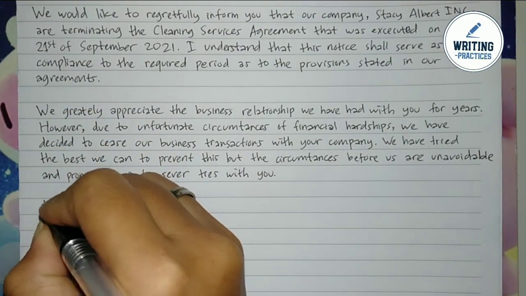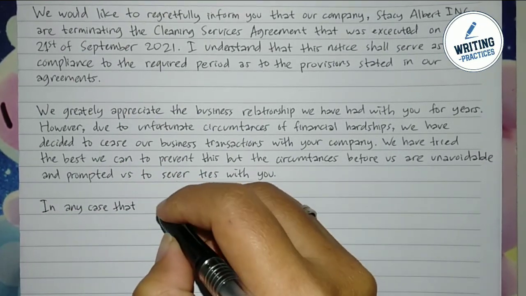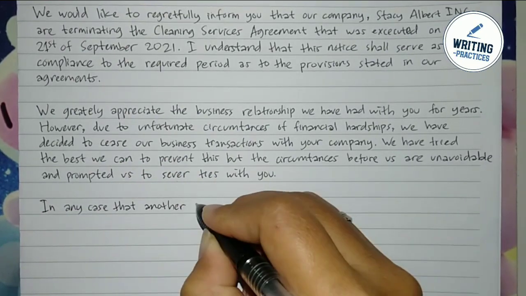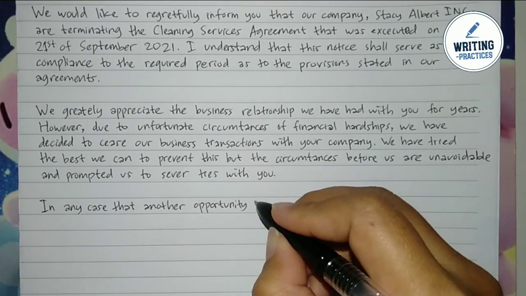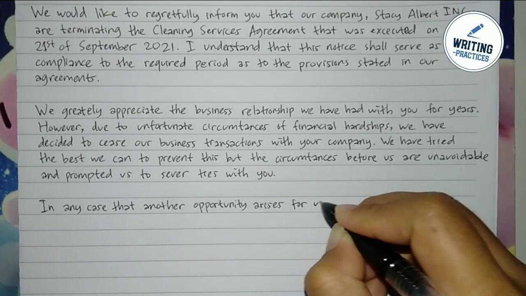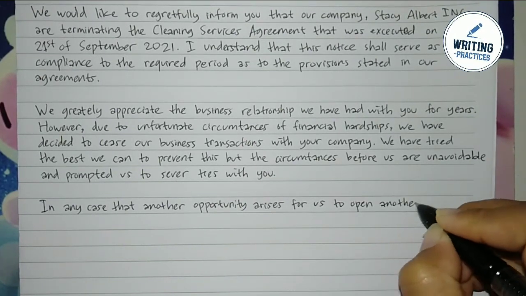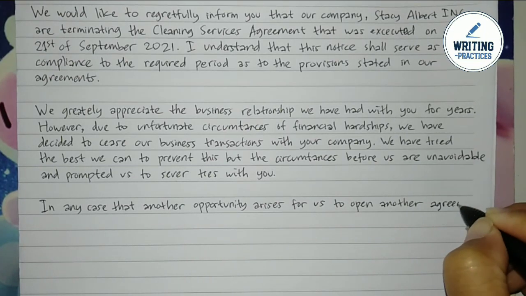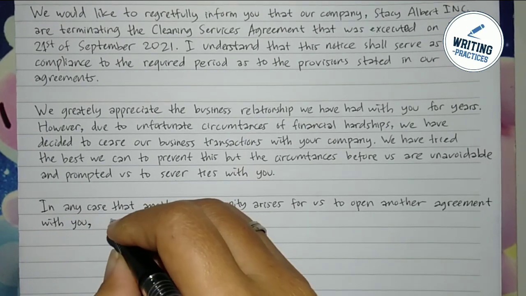In the third paragraph, write your hope for another partnership in the future. You can say something like they will be open for such engagement when you have another opportunity to open another agreement with the recipient.